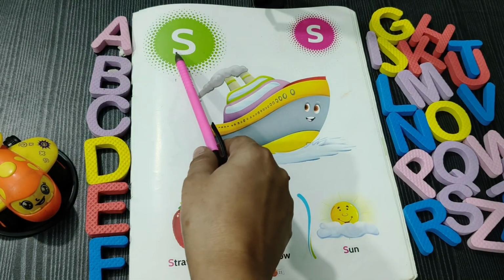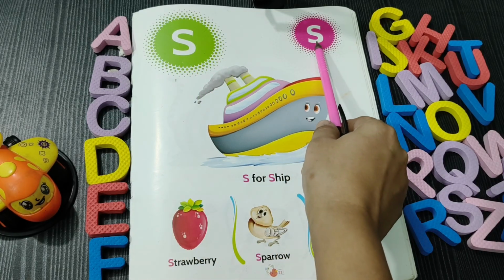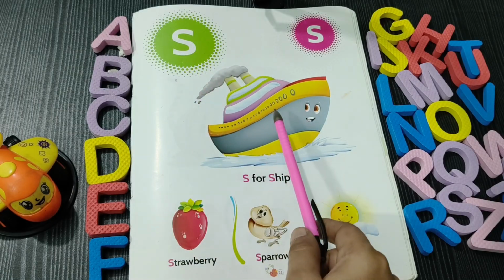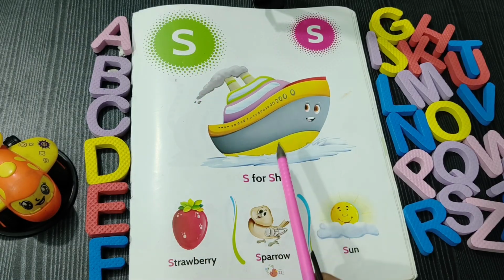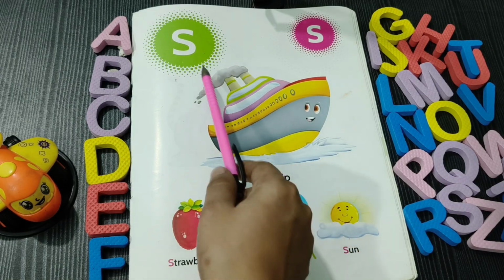Today we are going to learn letter S. This is uppercase S and this is lowercase s. S is for ship. S-H-I-P. Ship. Ship means jahaz.